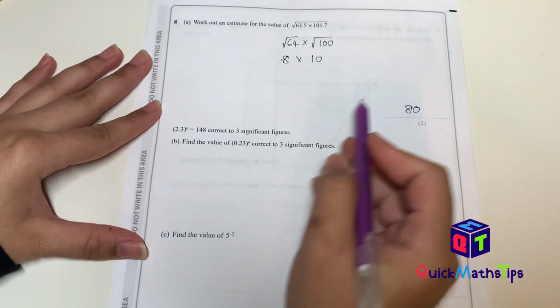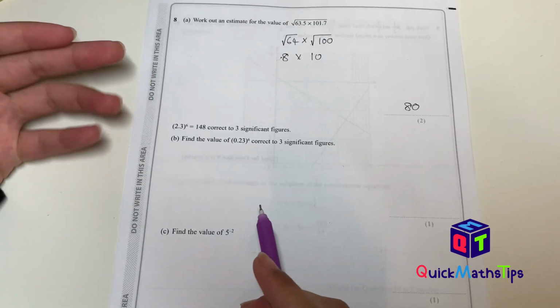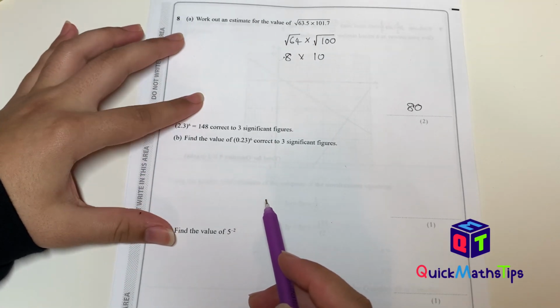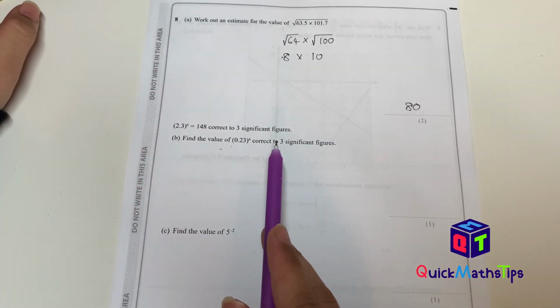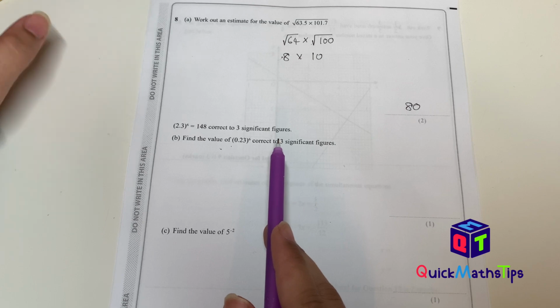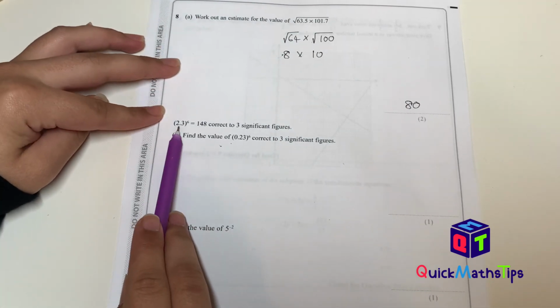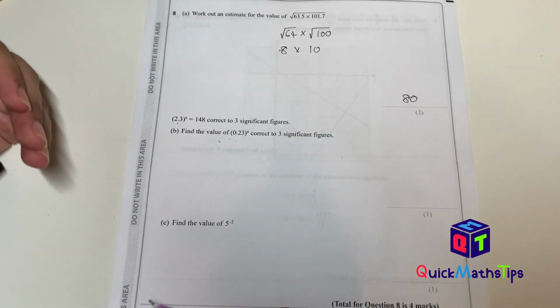Okay? Okay, so this one's a bit of a challenging question. You need to think a little bit for this one. So 2.3 to the power 6 equals 148. Find the value of 0.23 to the power 6 correct to 3 significant figures. But you're doing this without a calculator again. How did you get from 2.3 to 0.23? What are we dividing it by? We are dividing it by 10.